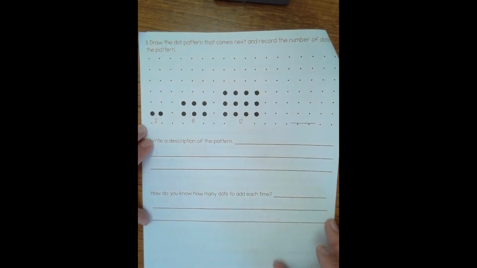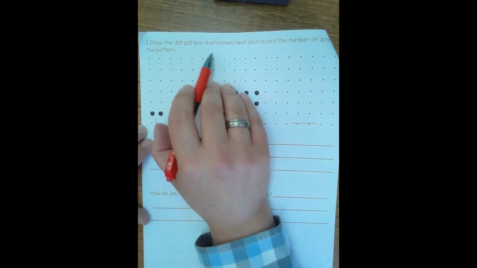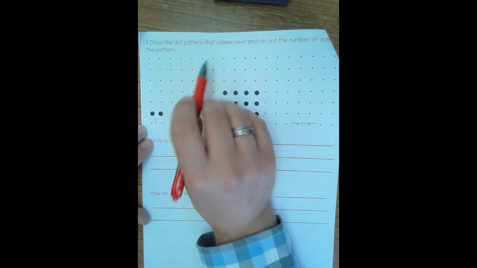This is page 5 now, the Unit 7 Math Review. And this page is all about those rectangular number patterns that we talked about in Unit 7. So it says, draw the dot pattern that comes next and record the number of dots in the pattern.